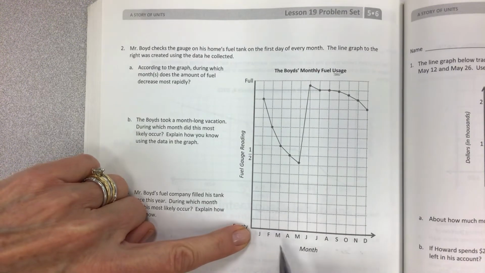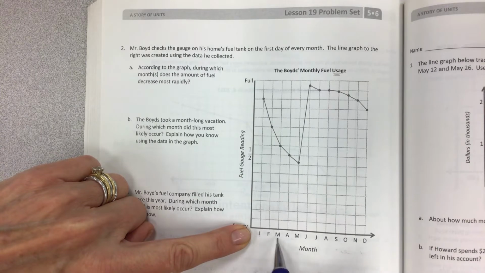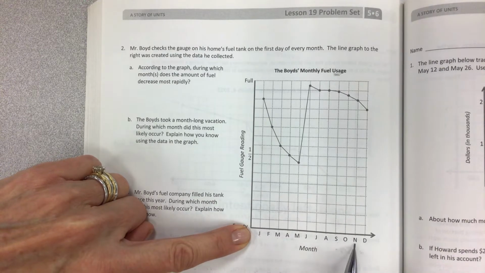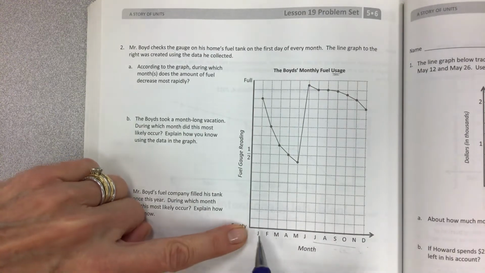We have the months of the year, which are represented by just the letter: January, February, March, April, May, June, July, August, September, October, November, December. Yes, it spells Jason right there. I noticed that a long time ago.